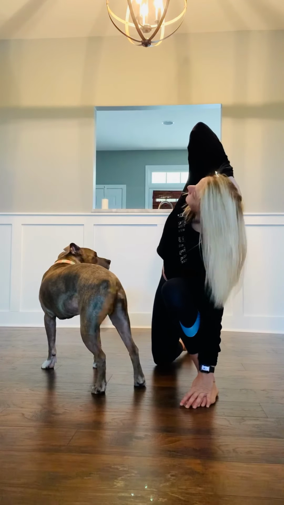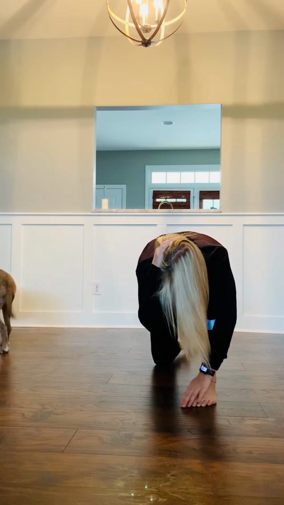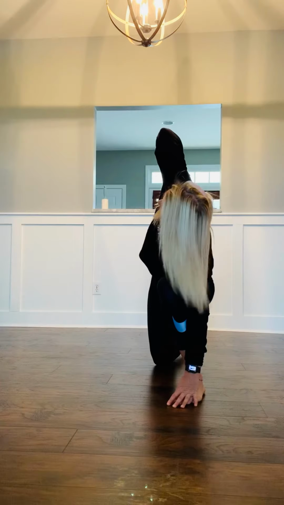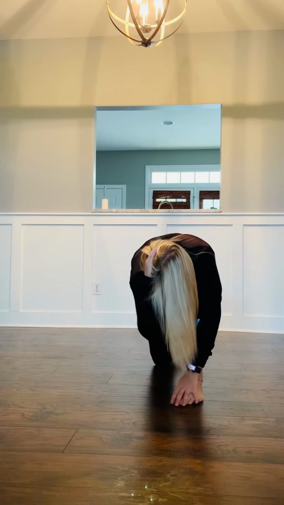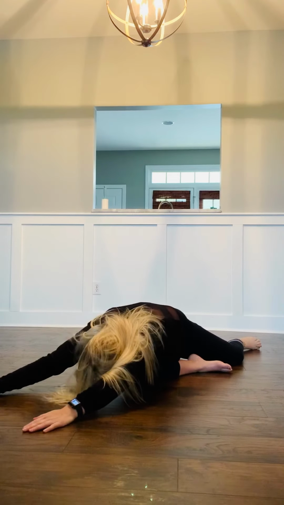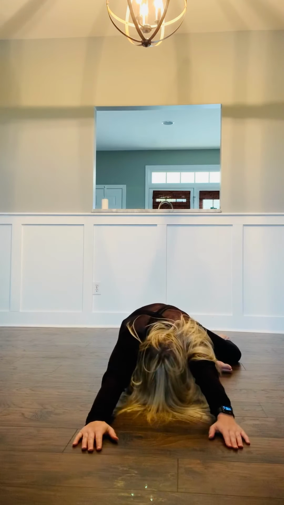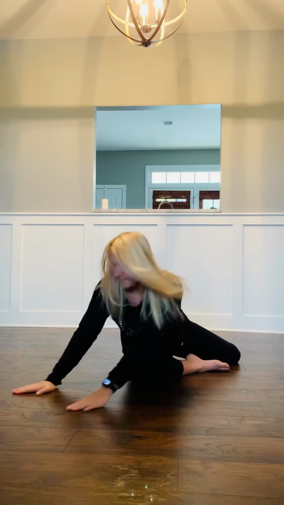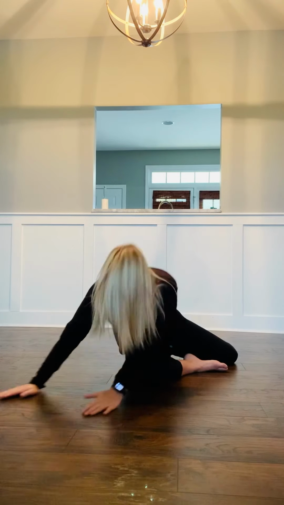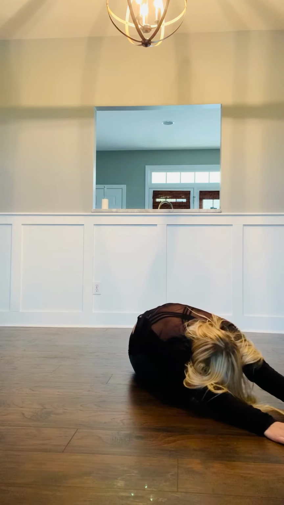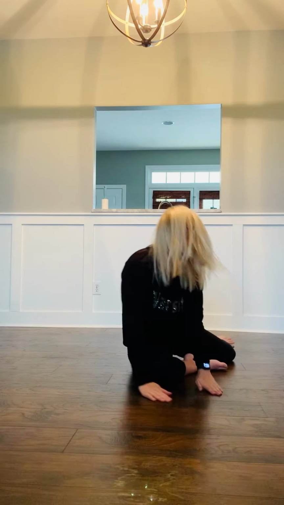Booty wants to stretch too. Dynamic stretches are good for upper body and lower body as well. And other side.